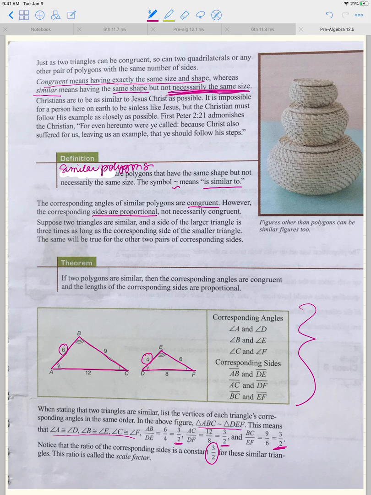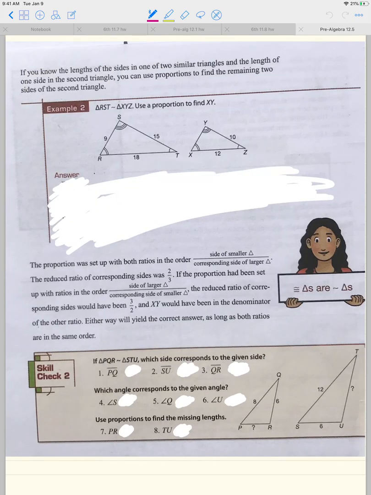This constant ratio for the corresponding sides of the two similar triangles is called the scale factor. If you know the lengths of the sides in one of two similar triangles and the length of one side in the second triangle, you can use proportions to find the remaining two sides of the second triangle.